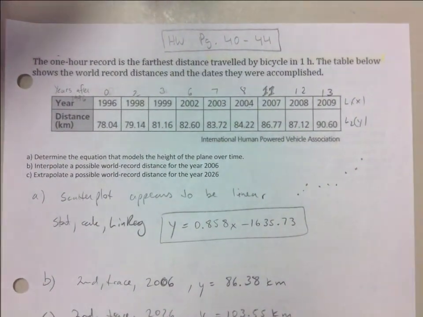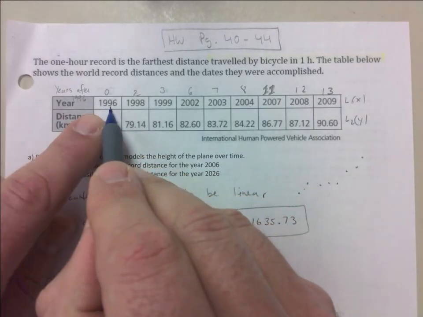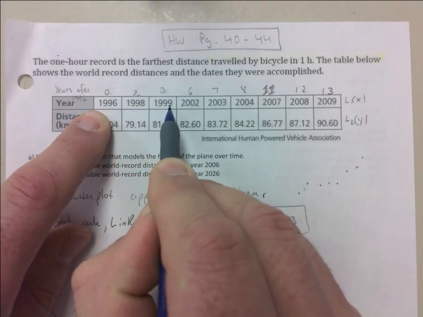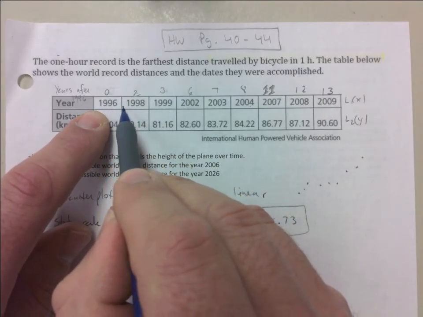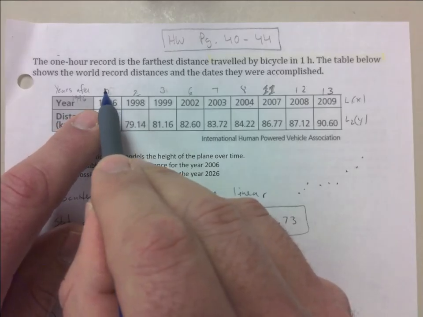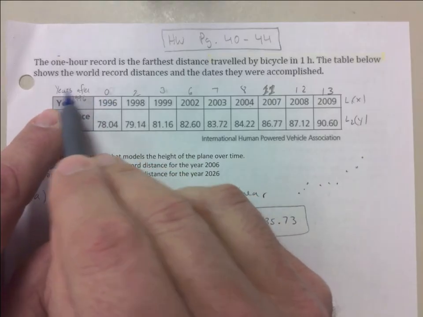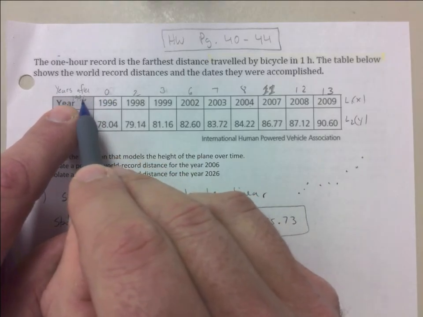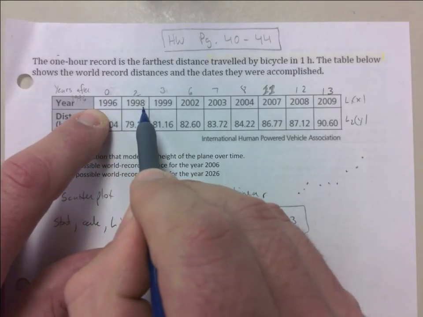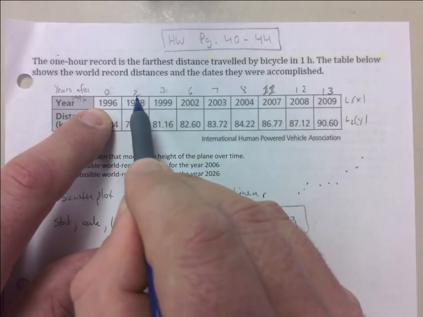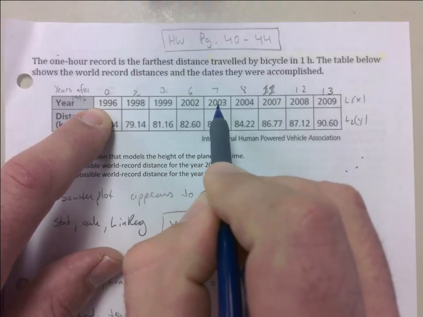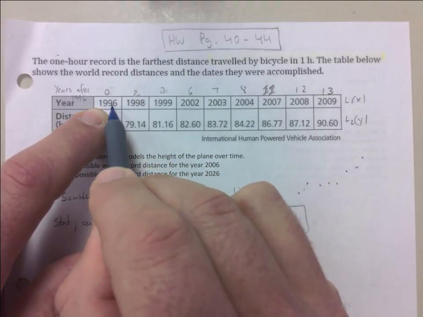I did give you the option to not enter actual years. If you don't want to go with the years, I would strongly advise against it. But I would say if you want to go with 0, for example, so years after 1996, 1996 itself would be 0. 1998 would be 2 because it's 2 years after 1996. So you have to be very careful that you match this to the starting point.